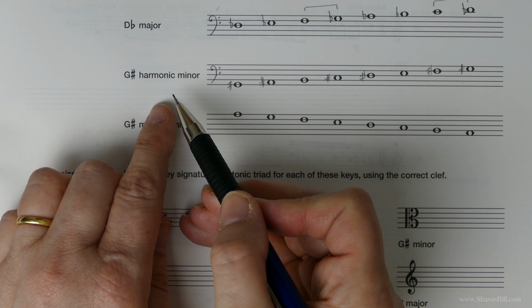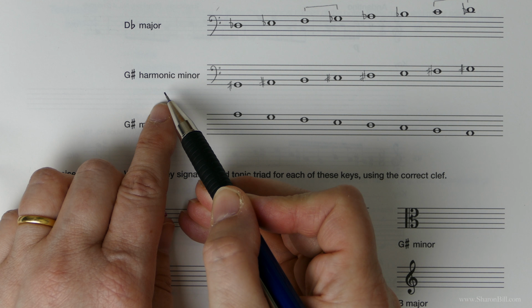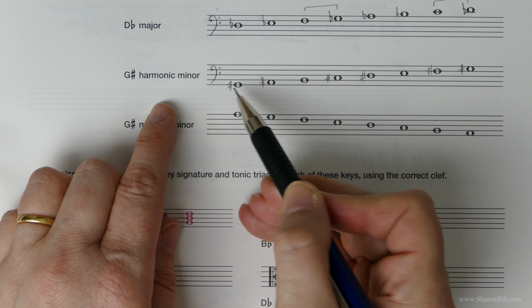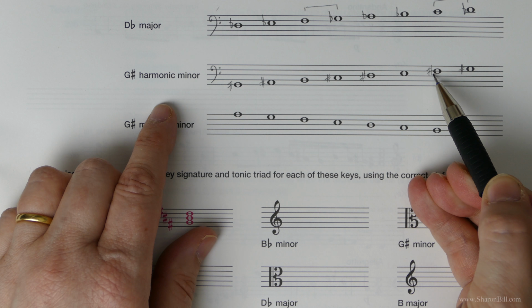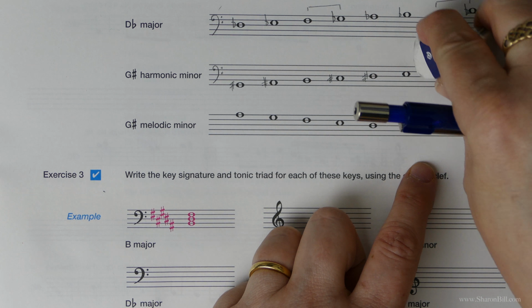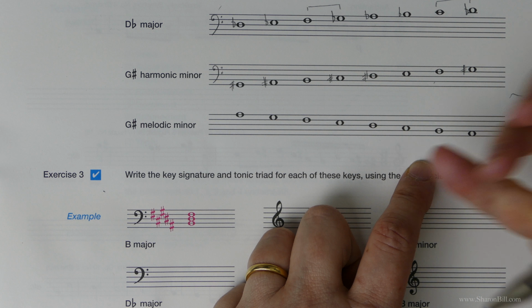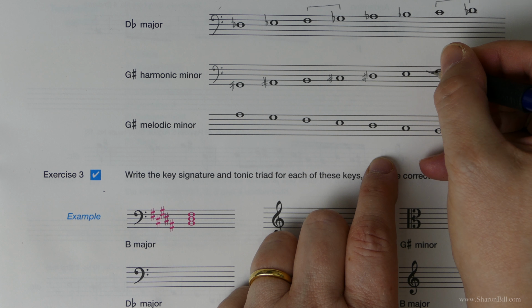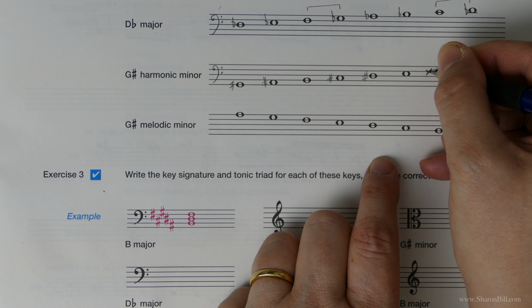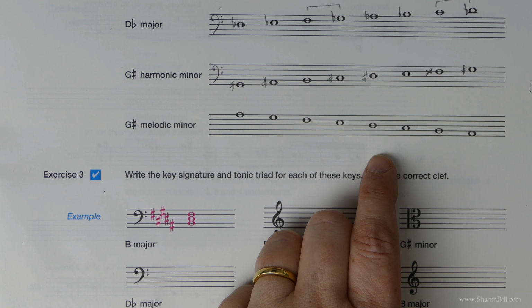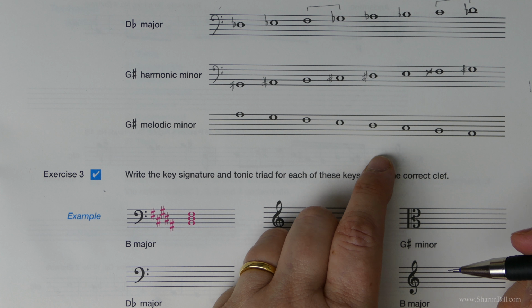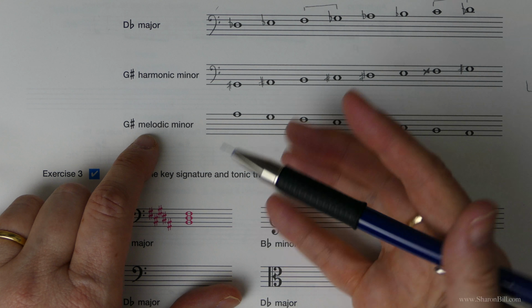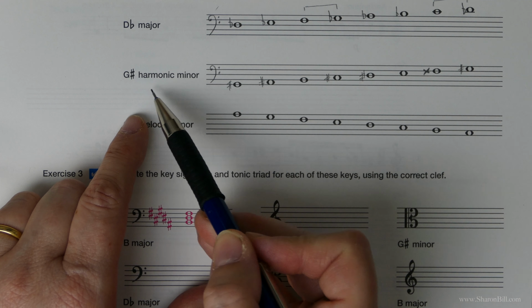However, if you remember, for a harmonic minor, we then need to raise the 7th. And so 1, 2, 3, 4, 5, 6, 7. The F sharp needs to be raised. And so that will become a double sharp. It's worth just writing it out and following the process through though, so that you don't make mistakes. That's why we always work in pencil. There we go. So that's now the correct notes for G sharp harmonic minor.